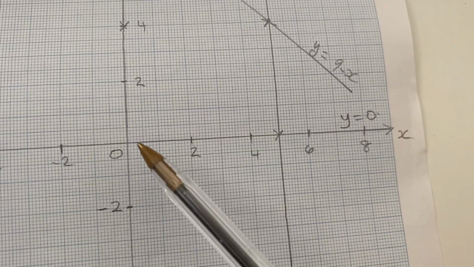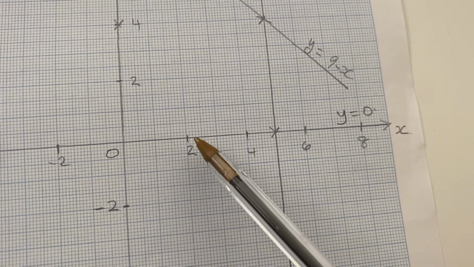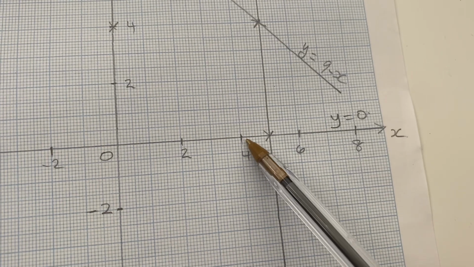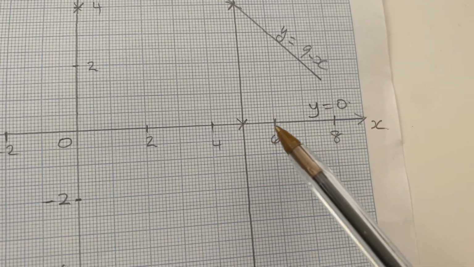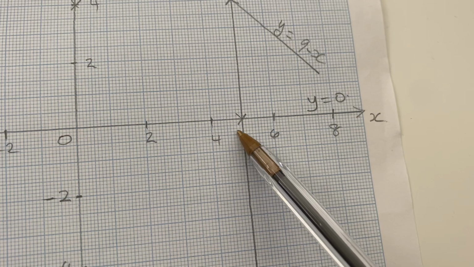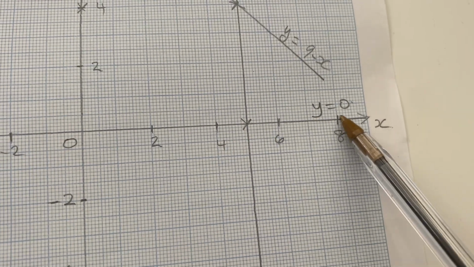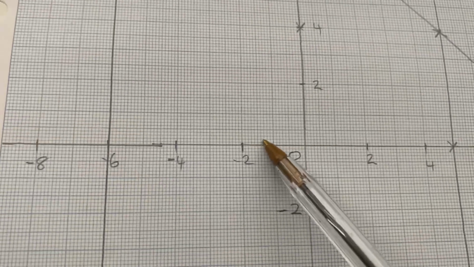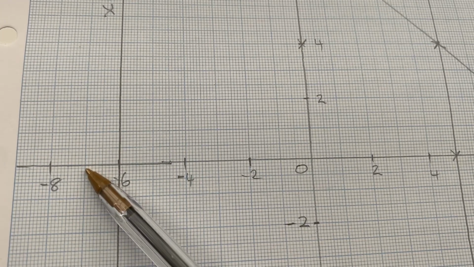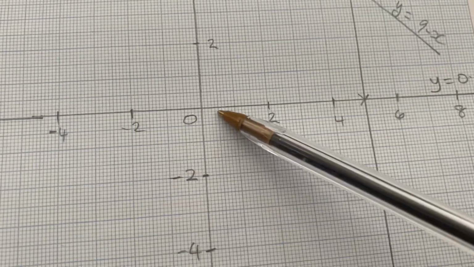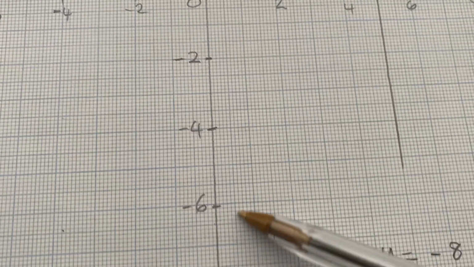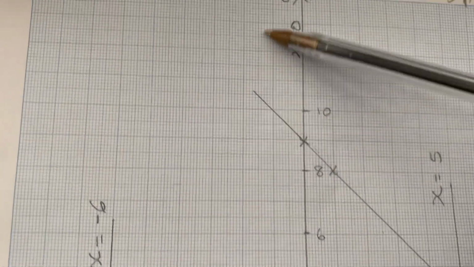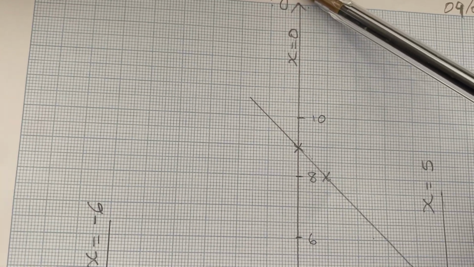I have intervals, so 0, 1, 2, 3, 4, 5, 6, 7, 8. That is the positive side of the x-axis, and that's the negative side. That is the negative side of the y-axis, and this is the positive side of the y-axis.